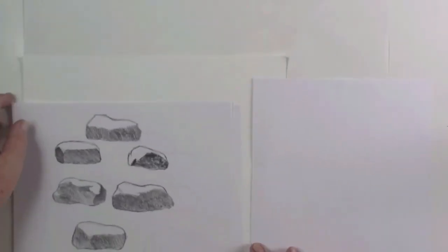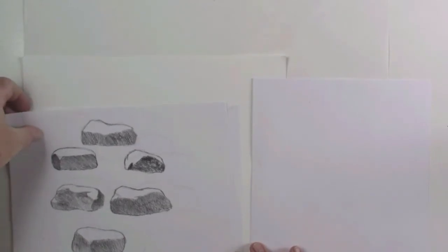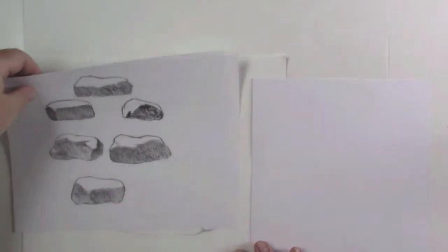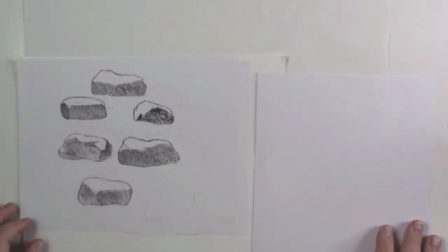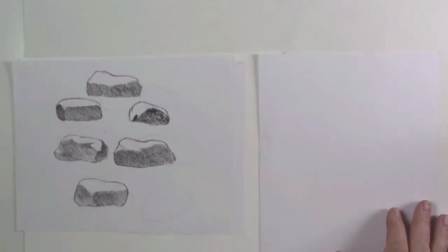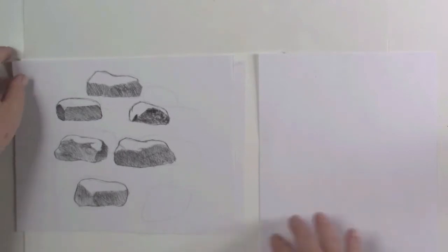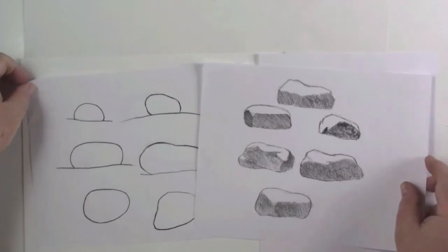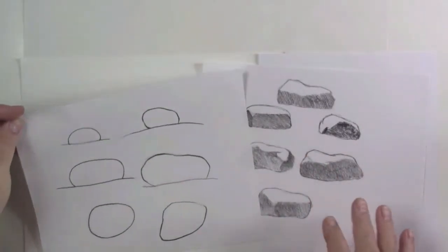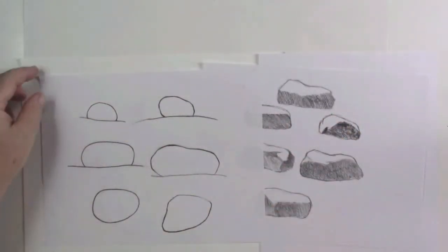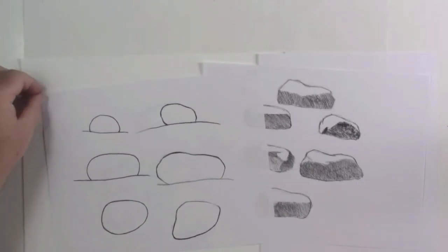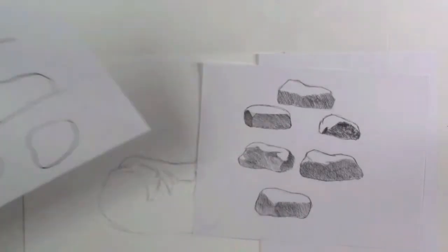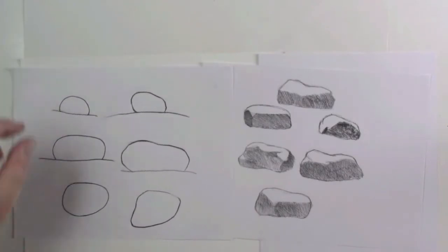All right, so we're going to talk a little bit more about rocks. We talked a little bit about planes and dealing with rocks and trying to break things down into planes. We talked about breaking the pear down into planes, or the apple. We're just going to talk real quick about some other things to understand about rocks.